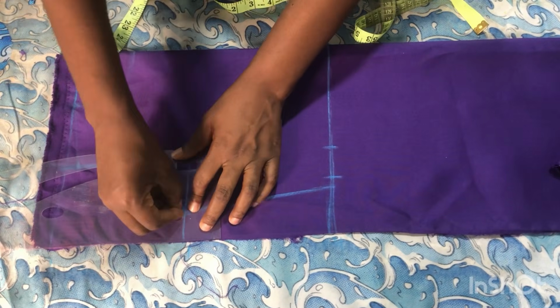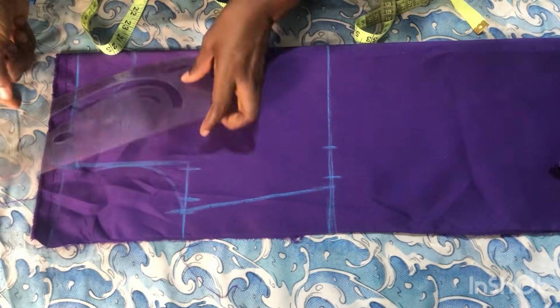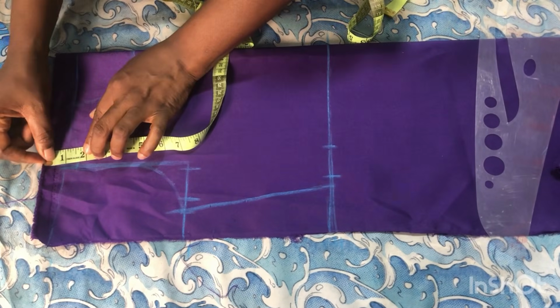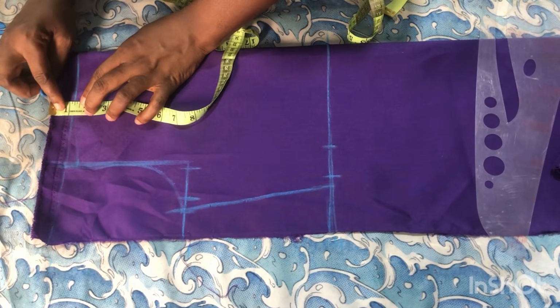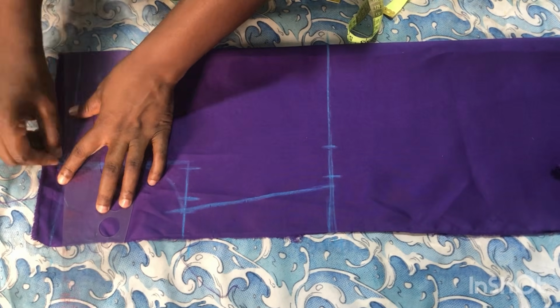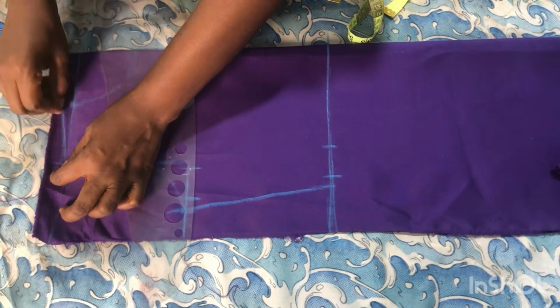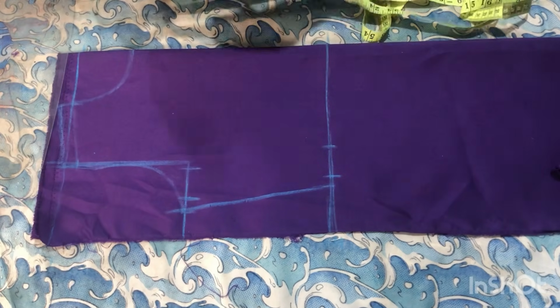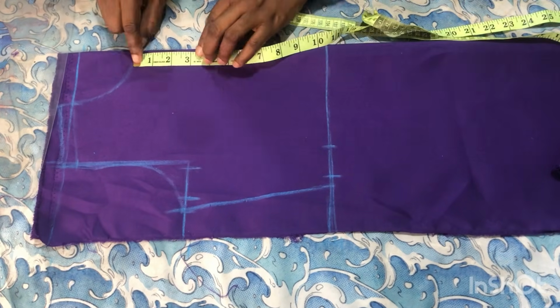Once I'm done with that, I'll go to the armhole area and also join my cuff to the armhole line. Then I would add half an inch for the shoulder slope, and then I'll pick up my pattern ruler and roll that out.